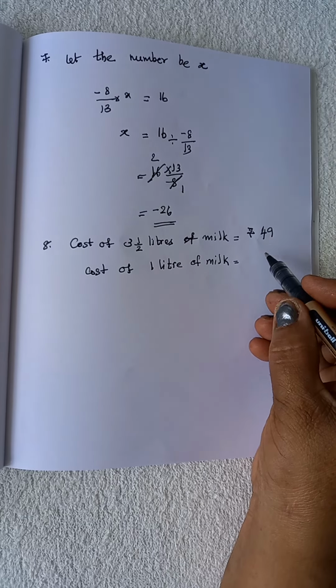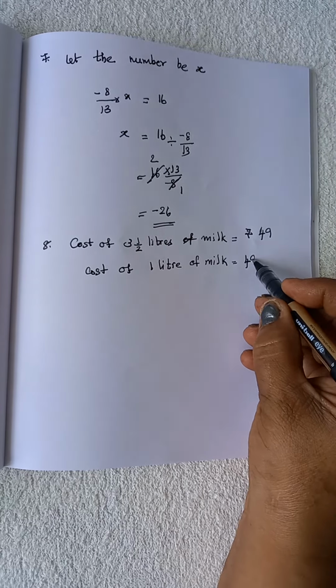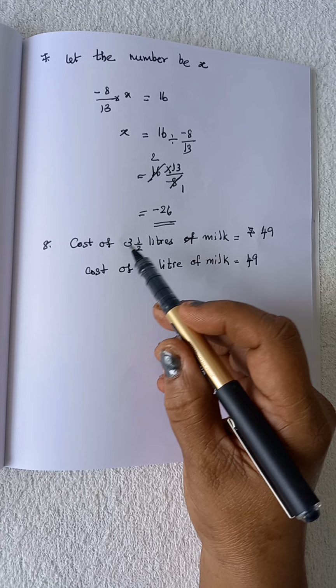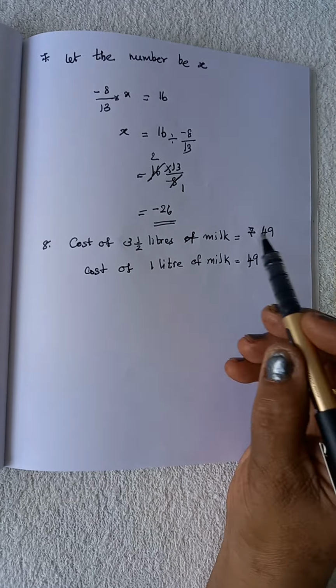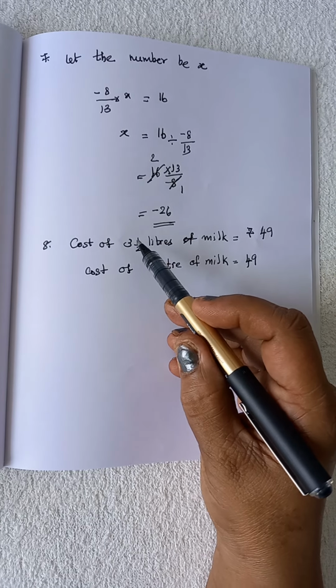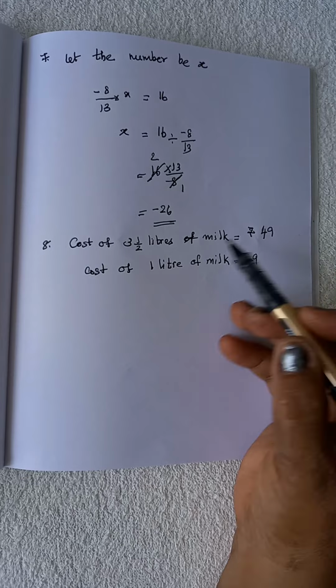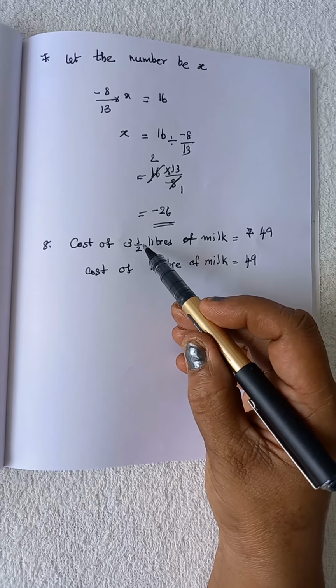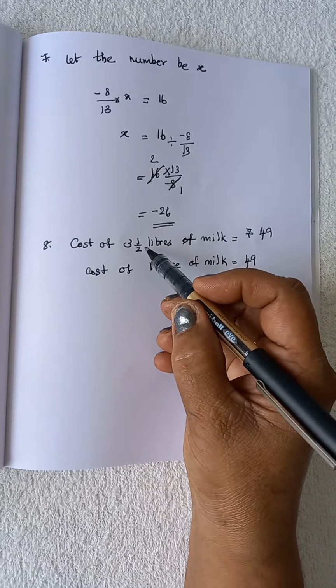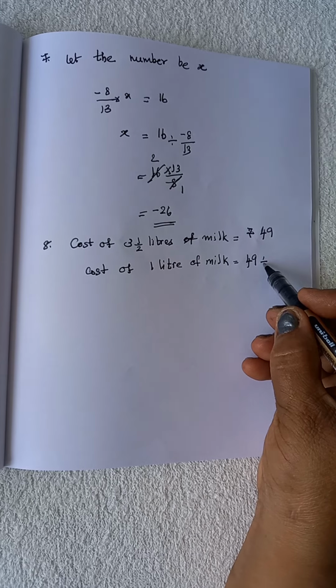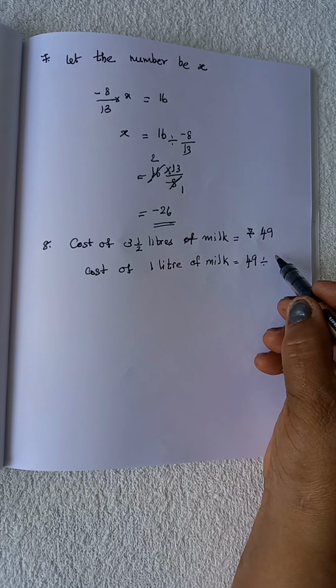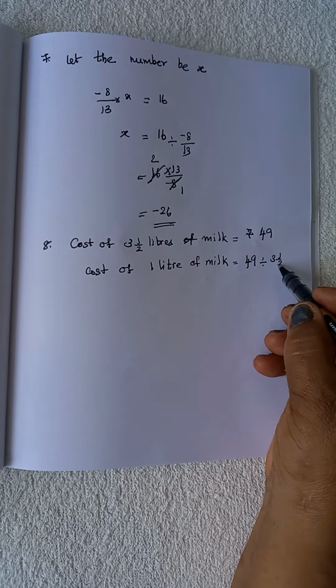So what is on the right side? That we write first, 49. So 3.5 liters is given as 49. So we have to take this 3.5 to the right side, because 3.5 means 3.5 into 1, so it is multiplied there. It will get divided while taking that to the right side. So 49 divided by 3.5.